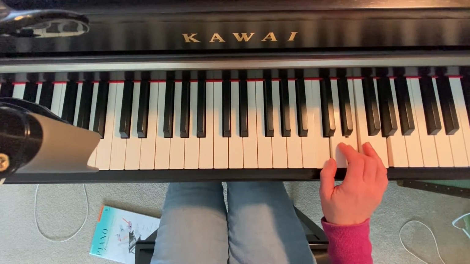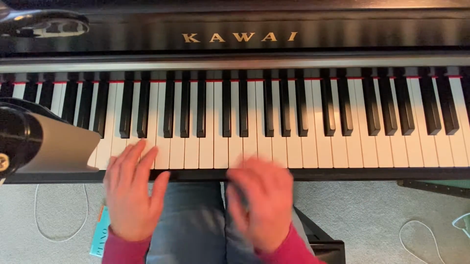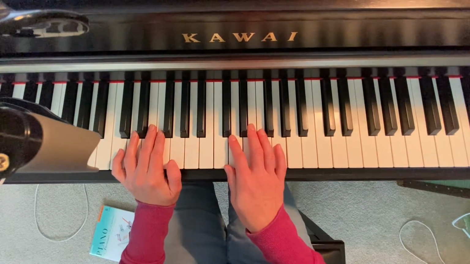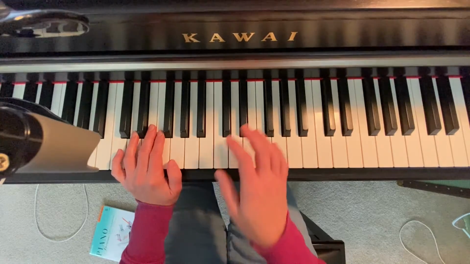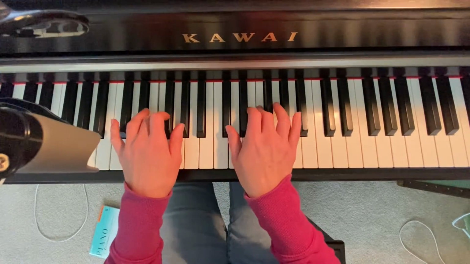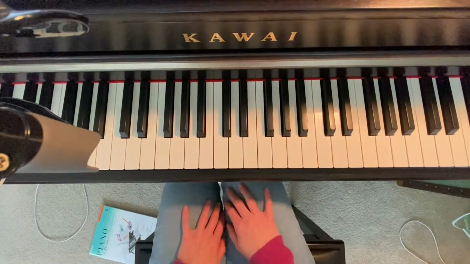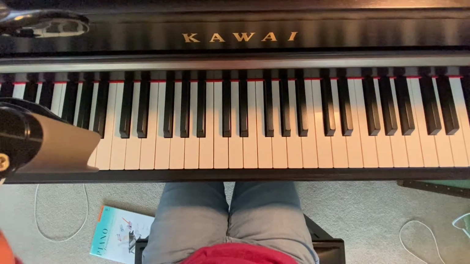That's a really great, really great exercise. Now it says, if you can, at the bottom, repeat playing hands together. Okay? So you can do that all the way up with your hands together.